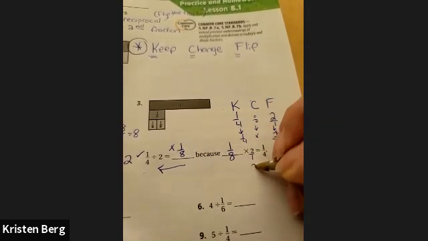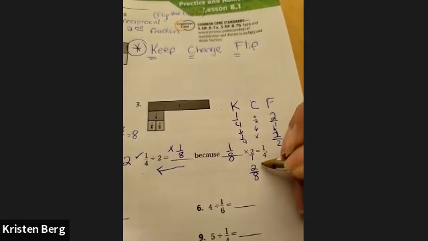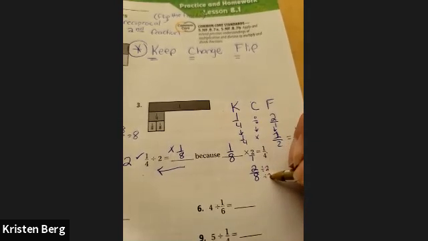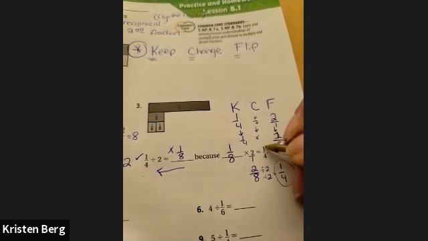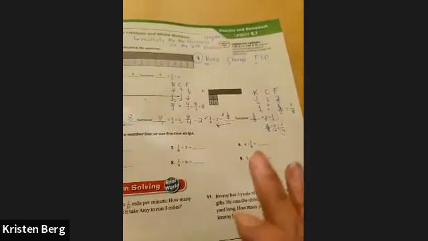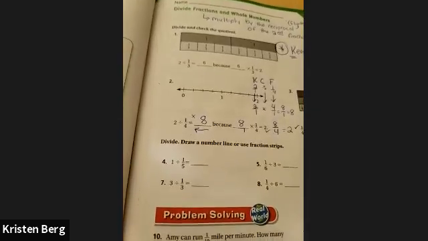So 2 times 1 is 2 over 1 times 8 is 8. And then what can go into both 2 and 8 would be 2. So how many 2's go into 2 would be 1. How many 2's go into 8 would be 4. So yes, this is again the same exact thing. So that is true.